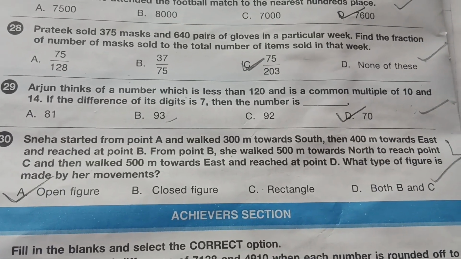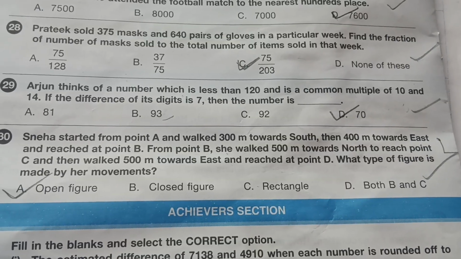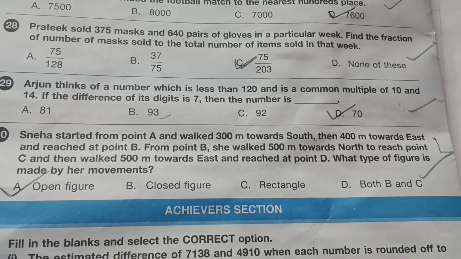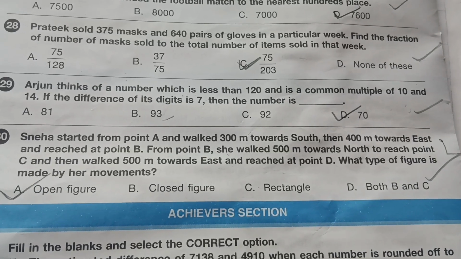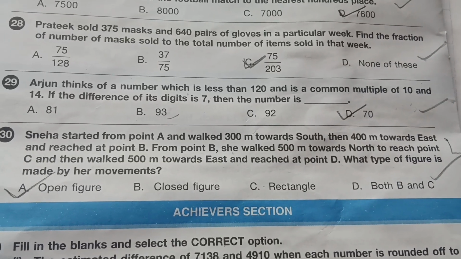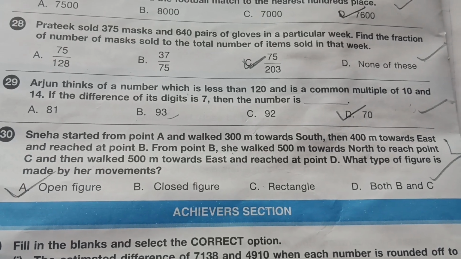Question number 30. Sneha started from point A and walked 300 meters towards south, 400 meters towards east and reached point B. From B, she walked 500 meters towards north and reached C. Then she walked 500 meters towards east and reached point D. What type of figure is made by her movement? It is an open figure, option A.